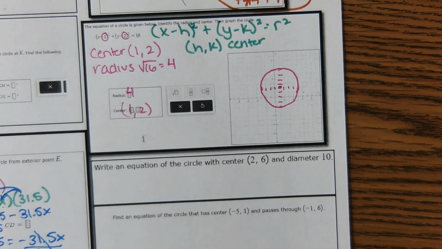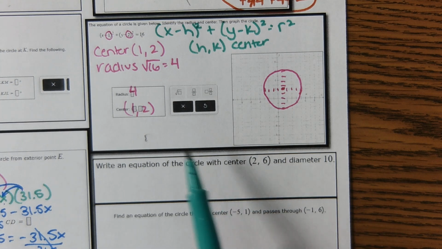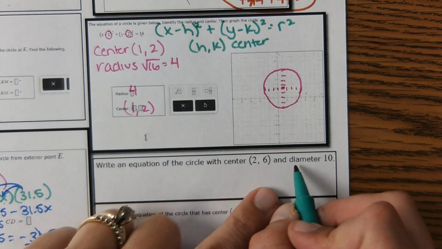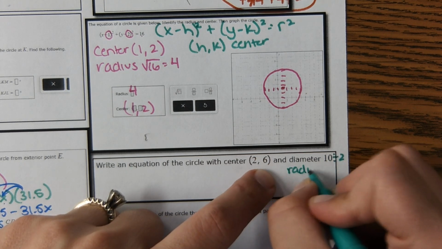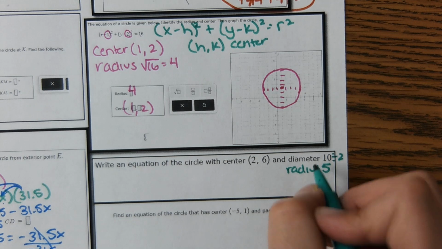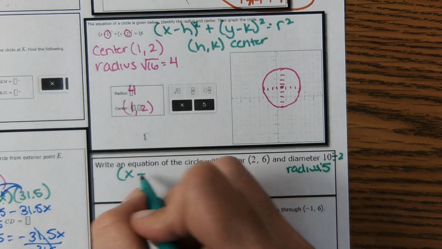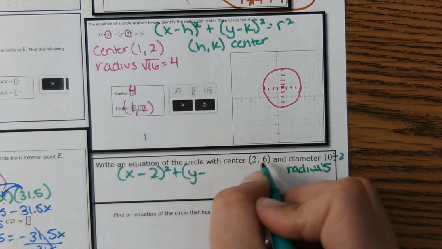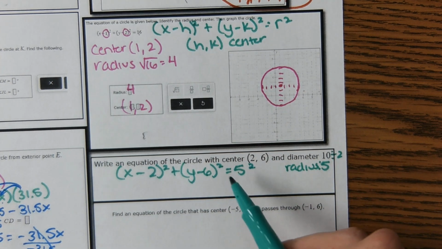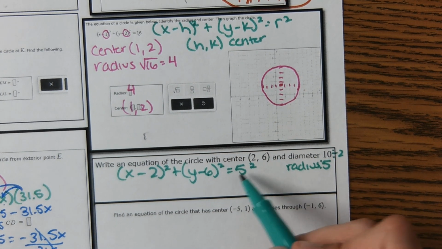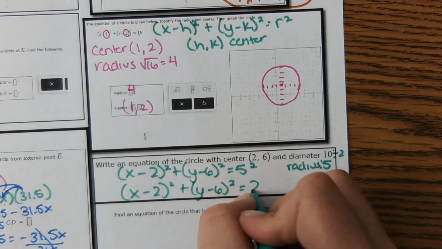Okay. Next question: write an equation of a circle whose center is at (2, 6) and diameter of 10. So the center, we can just plug into the equation. We also need the radius. They gave us the diameter, so we need to divide that by 2 to get the radius. So the radius would be 5. Now we can plug the numbers into the equation. So it'd be x minus your x coordinate plus y minus your y coordinate squared equals the radius squared. We don't leave it like this though. We would actually solve that out to be 25. So x minus 2 squared plus y minus 6 squared equals 25.